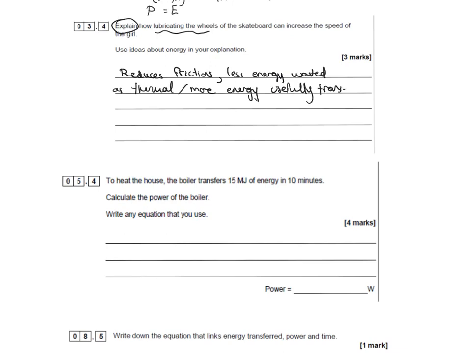And therefore, that means since more energy is usefully transferred, it will go to the kinetic store. So more kinetic energy, which means faster speed. So there's more kinetic energy, which is equal to half mv squared. That will mean more speed since the mass of the person remains the same.